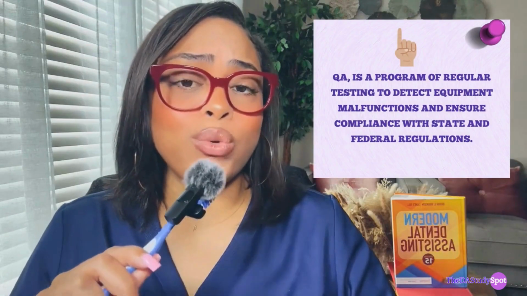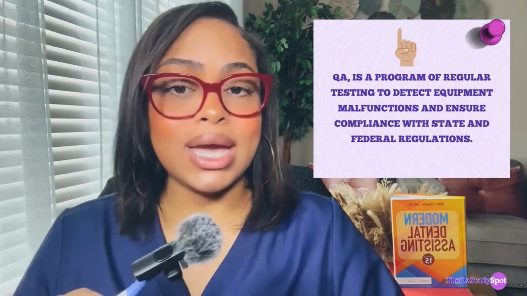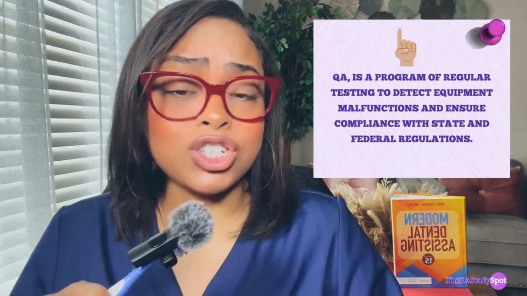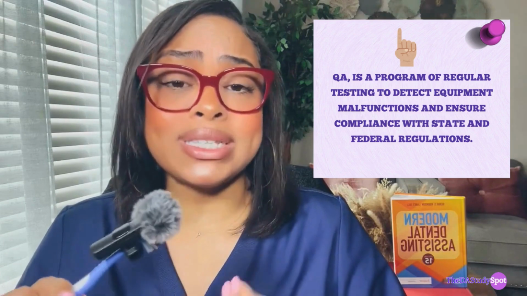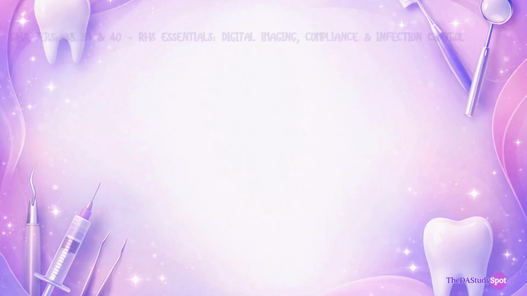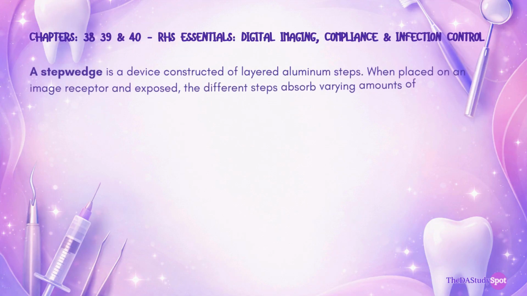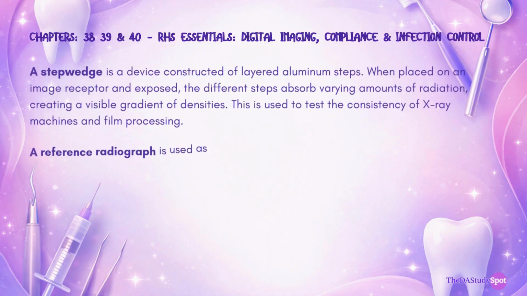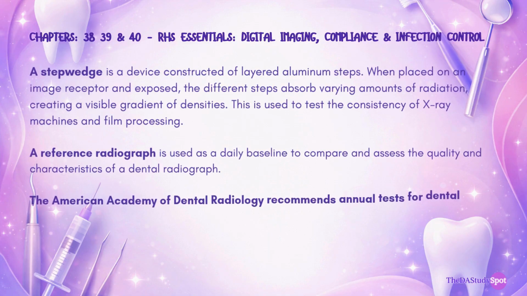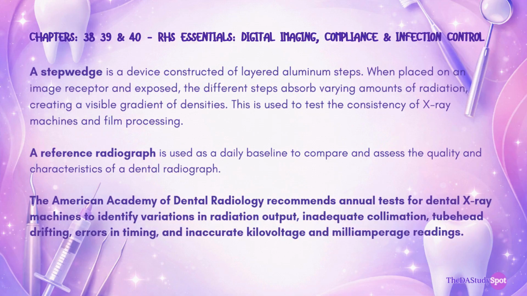Quality assurance, or QA, is a program of regular testing. It is to detect equipment malfunctions and ensure compliance with state and federal regulations. A stepwedge is a device constructed of layered aluminum steps. When placed on an image receptor and exposed, the different steps absorb varying amounts of radiation, creating a visible gradient of densities. This is used to test the consistency of X-ray machines and film processing.